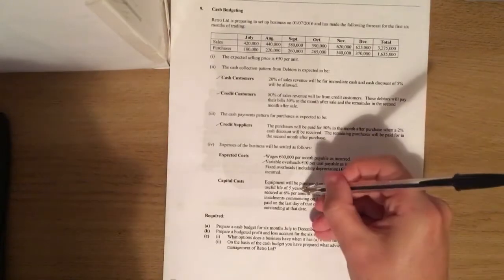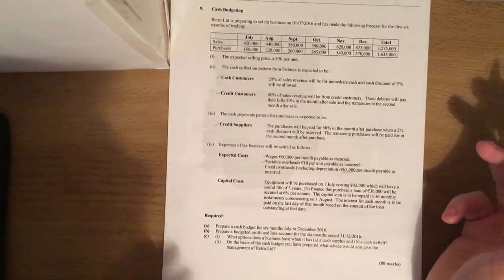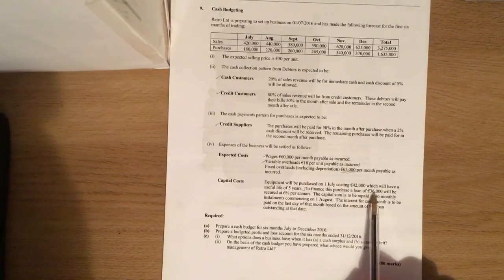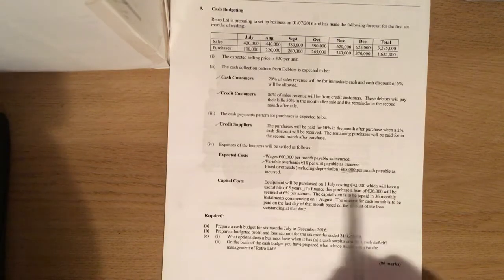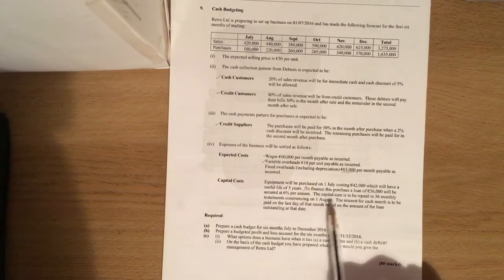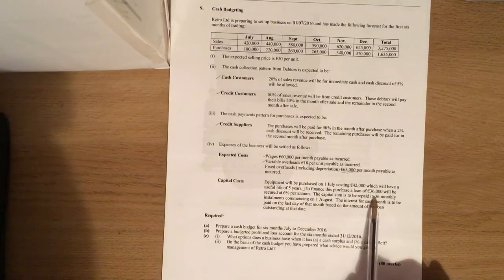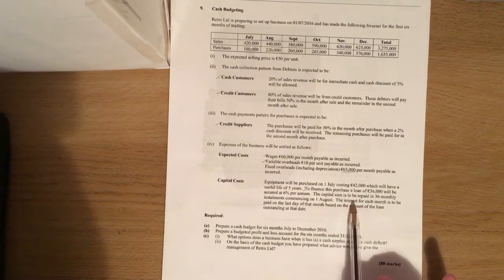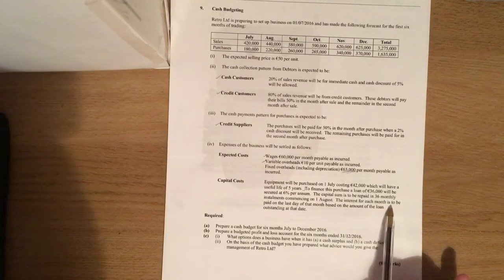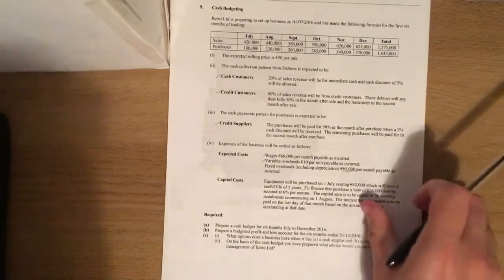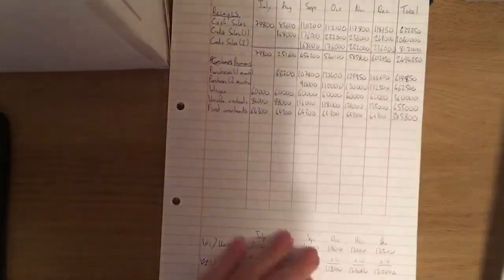Now, that kind of took me down to here in the capital costs. To finance this purchase, a loan of 36,000 will have to be secured at 6% per annum. The capital sum is to be repaid in 36 monthly instalments commencing on the 1st of August. The interest for each month is to be paid on the last day of that month based on the amount of the loan outstanding at that date.